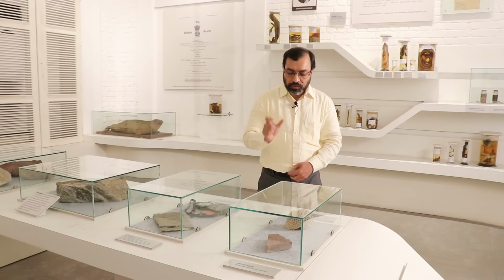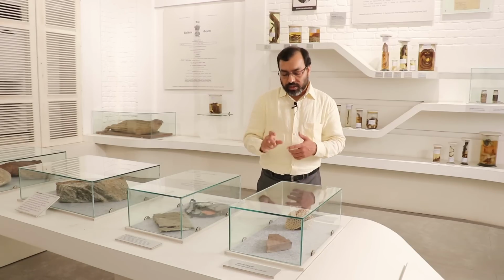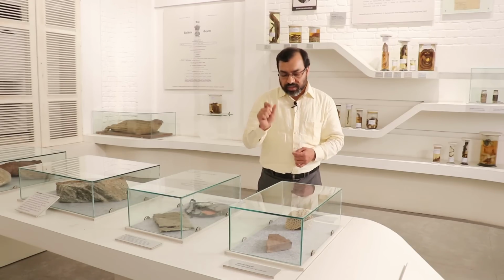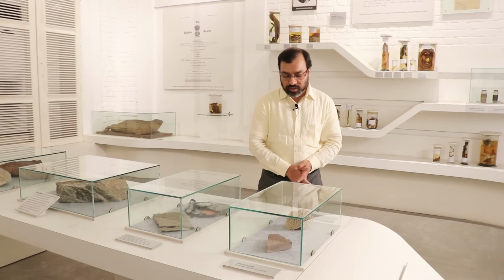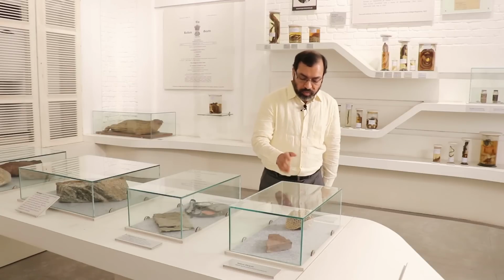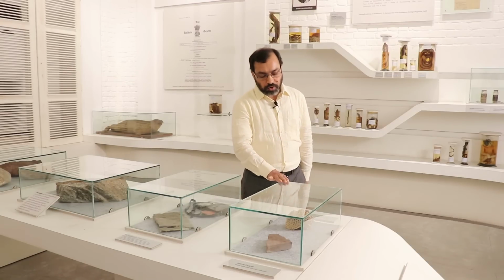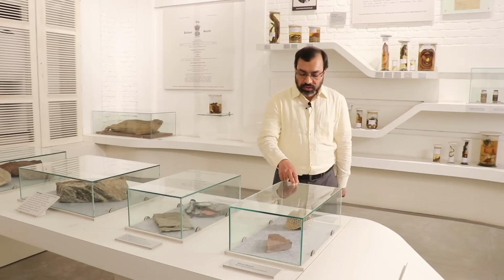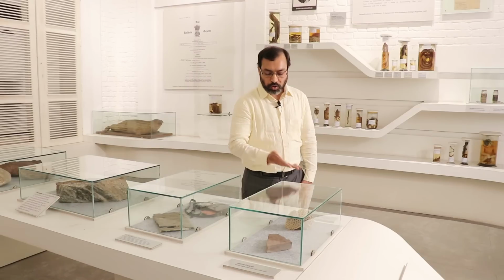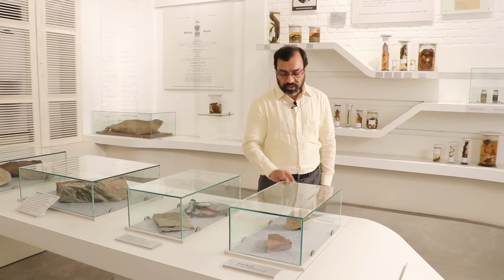Each of the individual fossils is given a unique registration number and kept in a museum. But because of our ignorance, we often lose some good collections and invaluable information about those collections. I'm not very sure, but this probably comes from a late Pleistocene deposit of Dwarka, which is only say 12 or 15,000 years old.